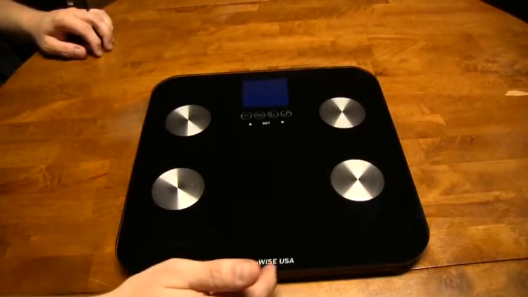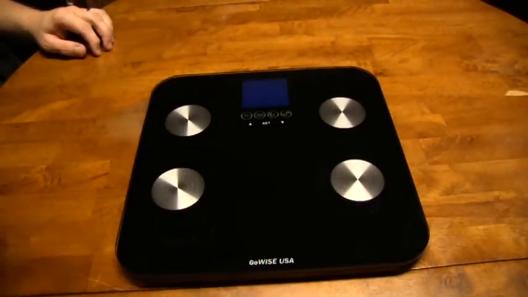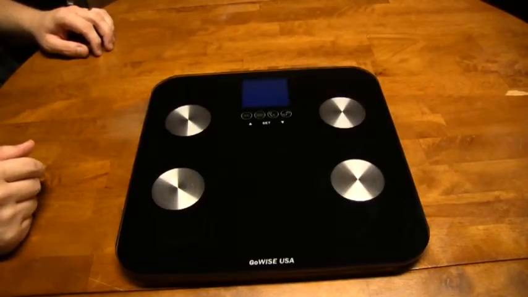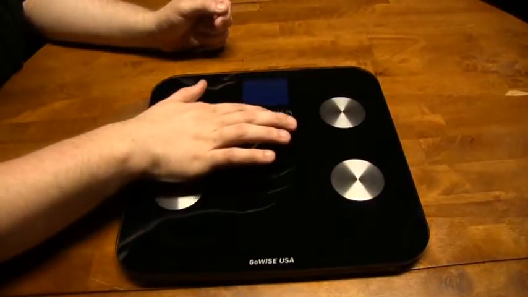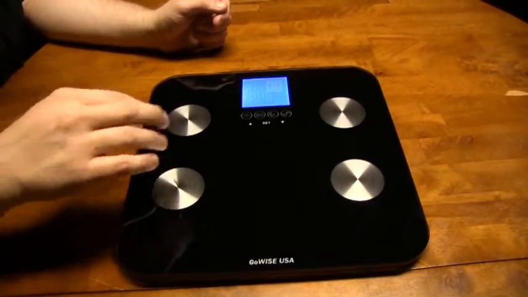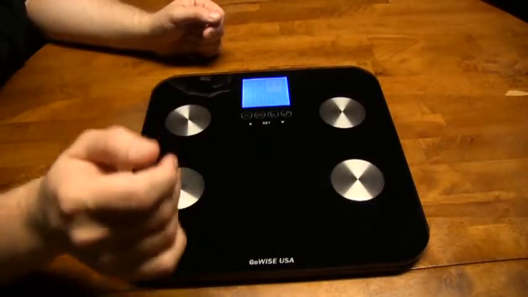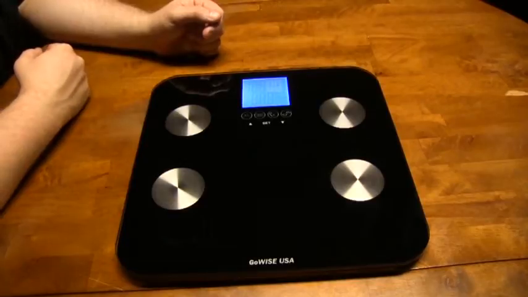This is the GoWise USA. It cost, I want to say, 37 or 38 American dollars. It's a very fancy glass top scale. Supports up to 400 pounds. It's got like a touch sensor here. Very futuristic. So you hit set, it turns on. You'll notice, let's see if I can get it to turn off again now.